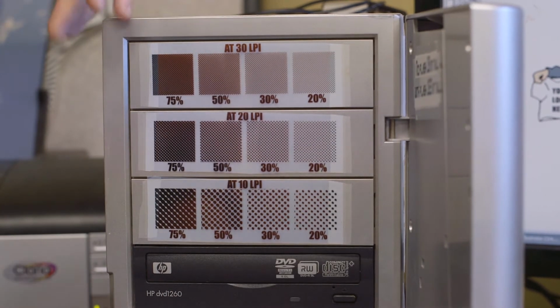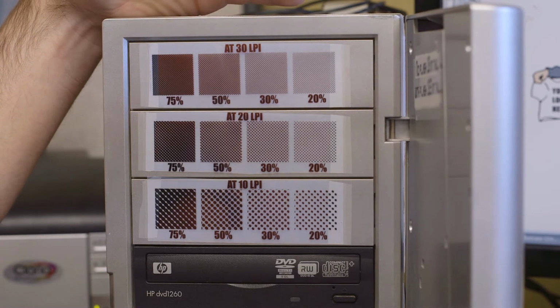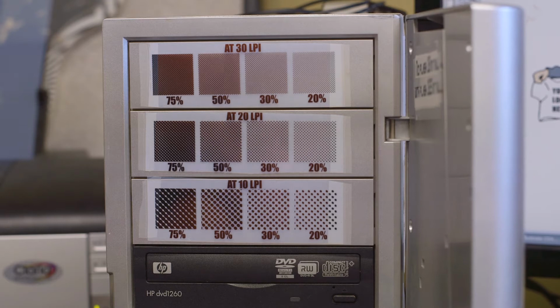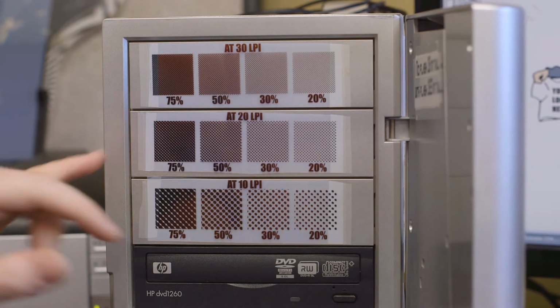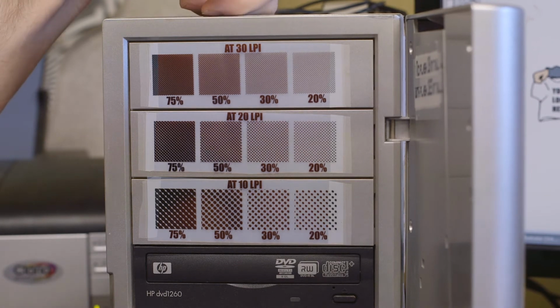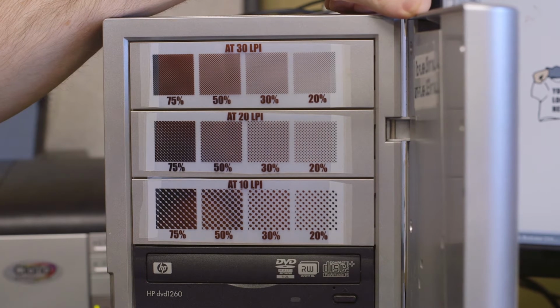Halftones in screen printing are how you achieve gradients or partial tones of a color, which is why it's called a halftone. Instead of printing a solid black, it'll print with space in between so that when you see it from a distance, your eye sees a different color value instead of a solid color.